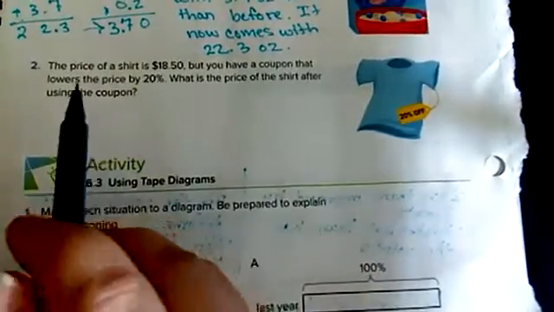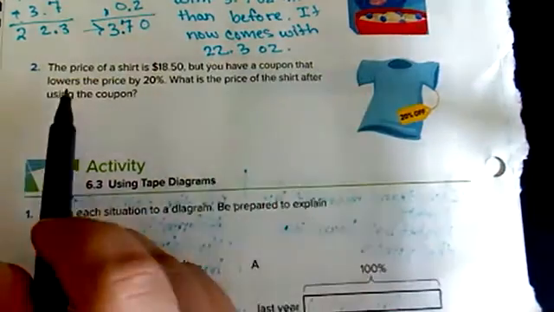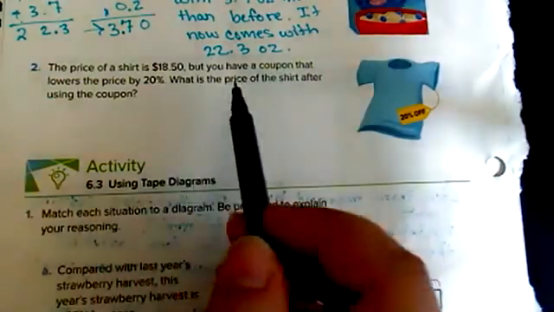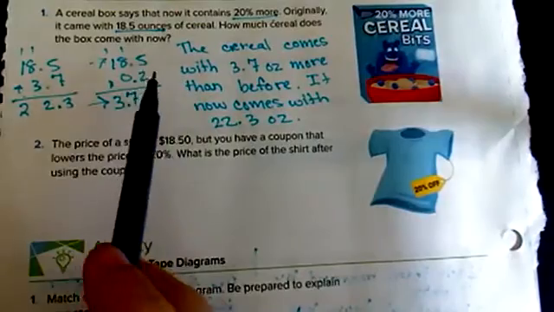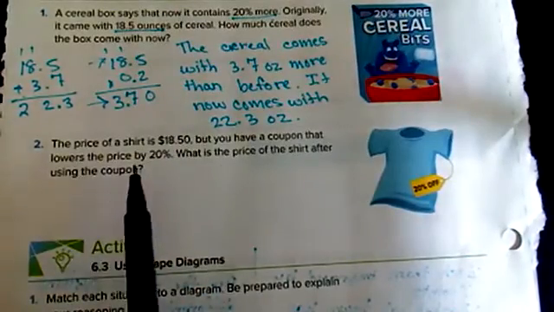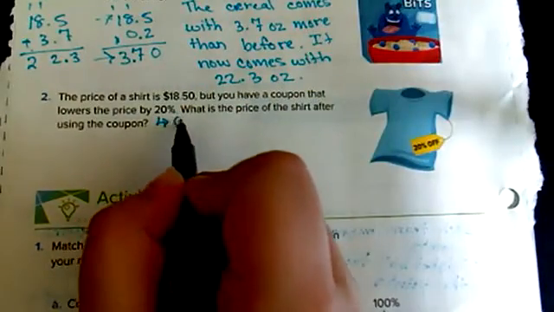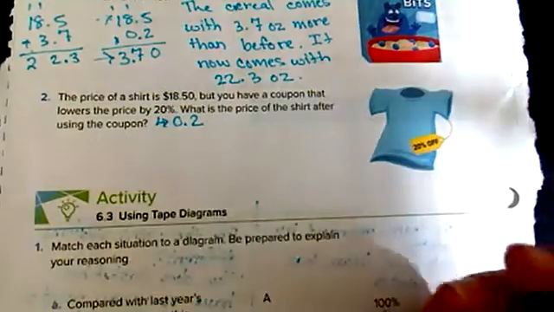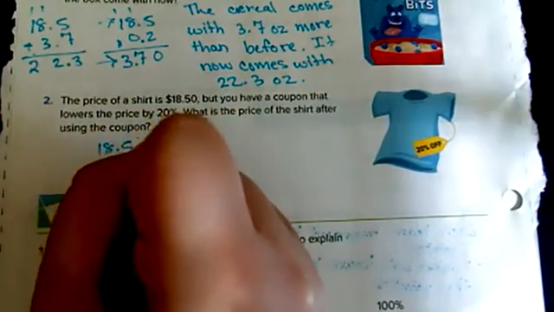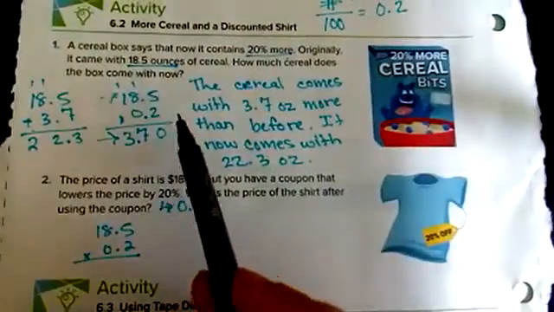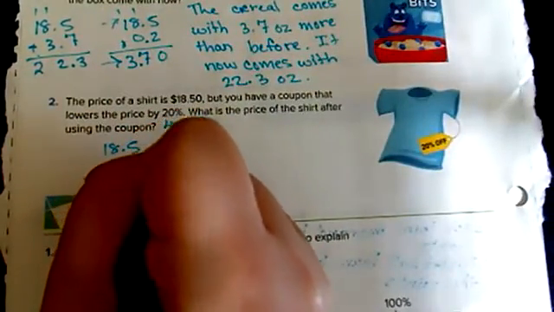All right, let's look at the next part. The price of a shirt is $18.50, but you have a coupon that lowers the price by 20%. What is the price of the shirt after using the coupon? So we're going to do kind of like what we did up here. We have $18.50 and it's lowering the price by 20%. And remember, this 20% as a decimal will be written as 0.2. So we would do $18.50 times 0.2. We're going to end up with the same answer because we did that math up here. It's going to be 3.70.